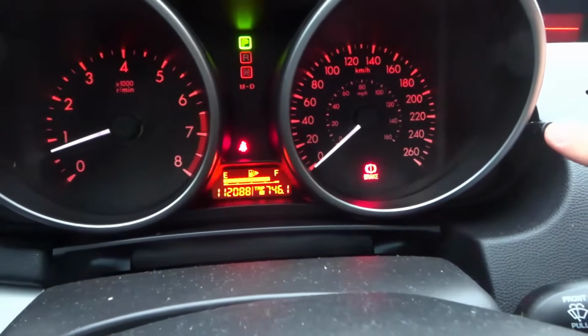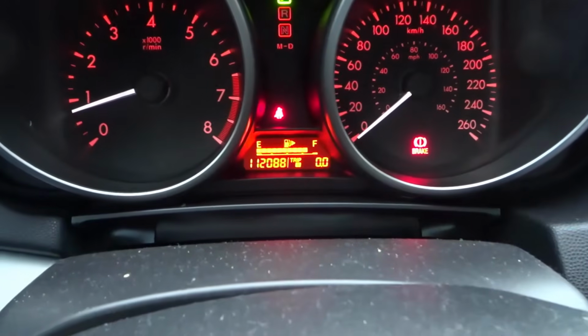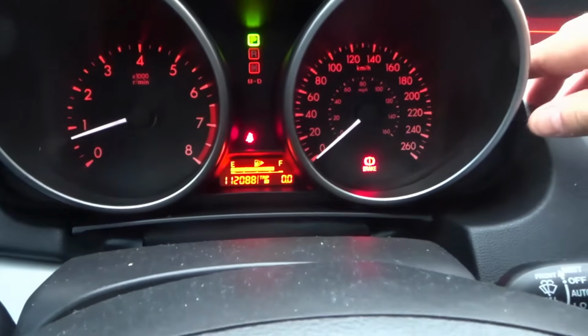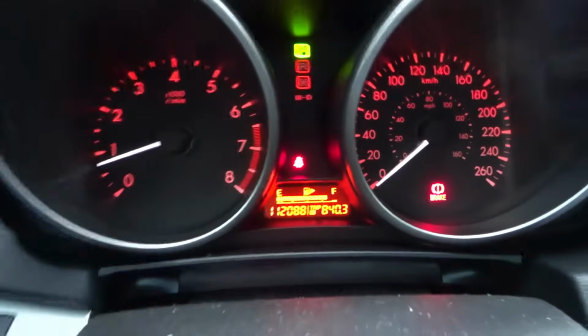And this is going to be very similar for the majority of cars. Push and hold it down, and it resets to 0.0. If I want to go back to trip A, push it in quickly, and as you can see right there. Okay, so basically that's it for what you see.